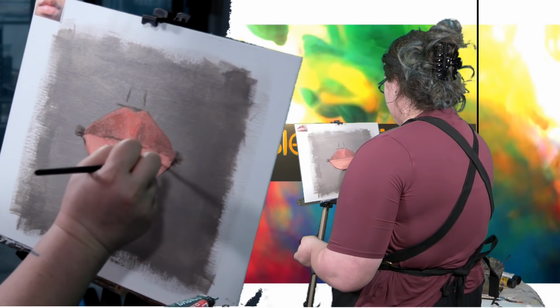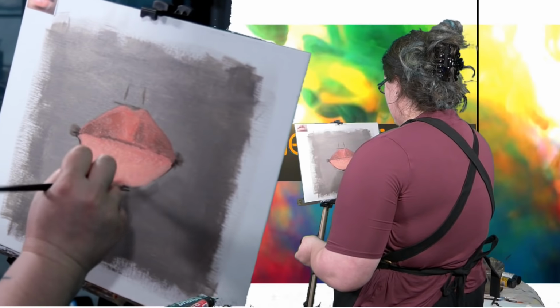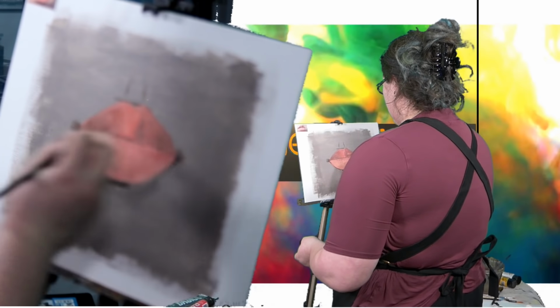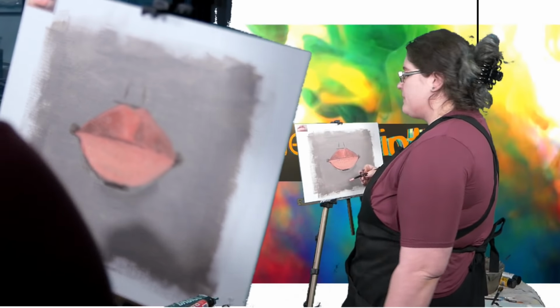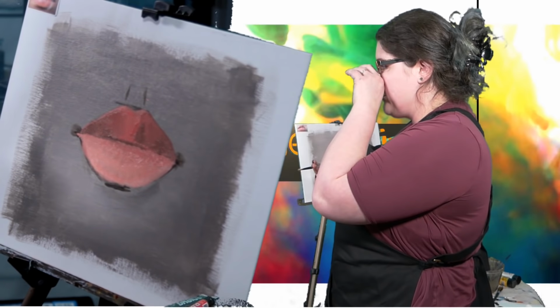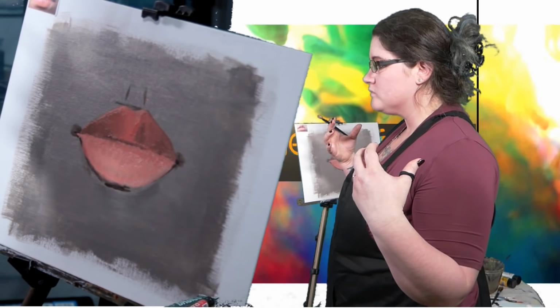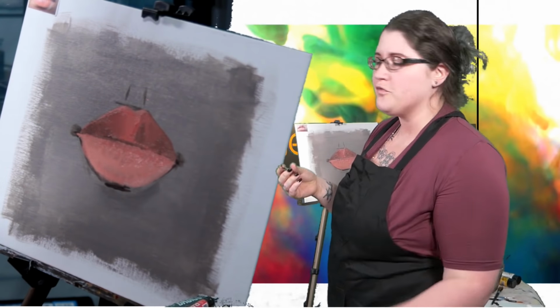Now there are different types of painting applications you can use. Right now, for the sake of the fact that I'm a little bit out of my element painting standing up, usually, like I said, I'm really on top of my painting, and I'm usually really detailed. I'm making very short movements.